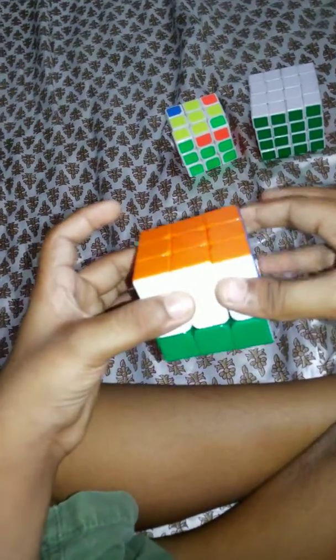The fifth notation is D, the downside. Again, this is a U, so downside will be like this. If I say clockwise, it will move like this, but not like this. So I move it clockwise, so this is D. And when I say D prime, I mean the downside counterclockwise, like this.